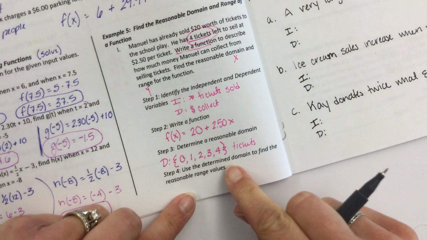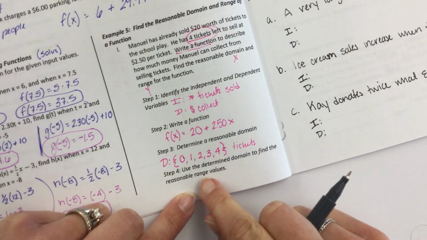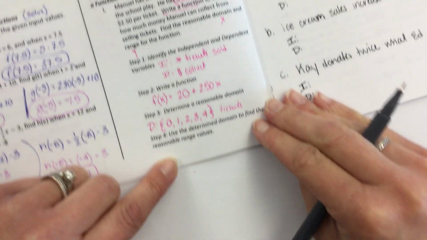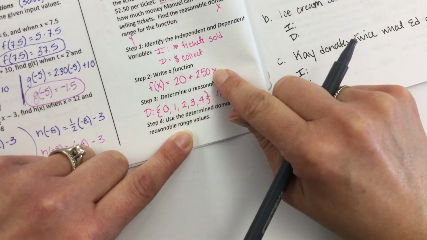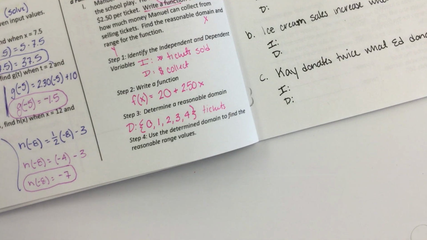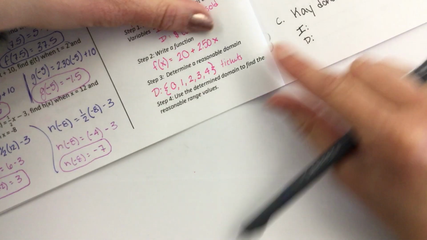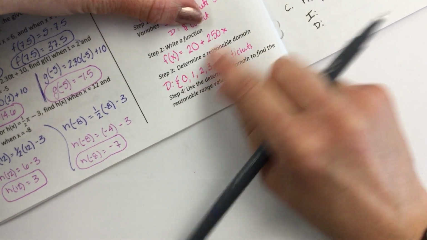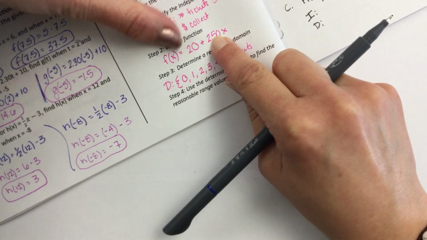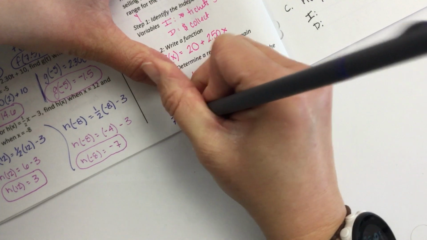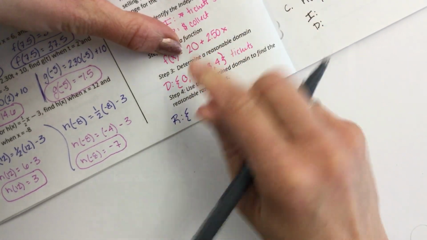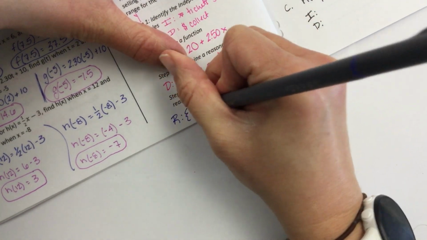So it says use the determined domain to find the reasonable range values. So basically we're just going to put these in and find our y. And so if I did that, I'm probably just going to do these in my head. If I put a 0 in, he wouldn't get that $2.50. So our range value for 0 is just going to be 20.